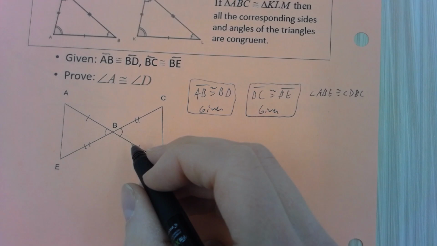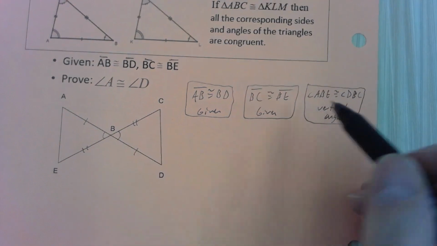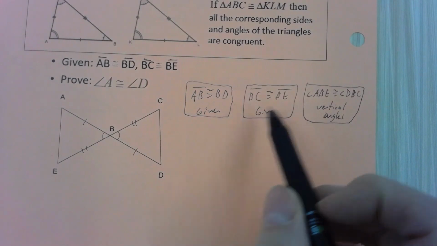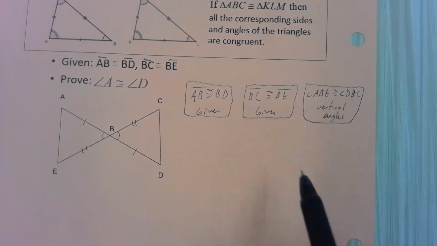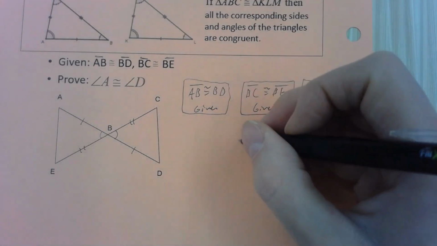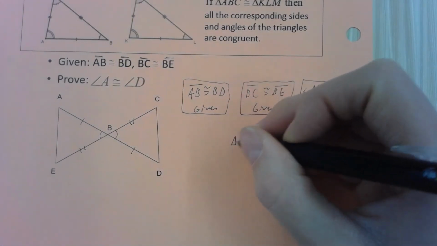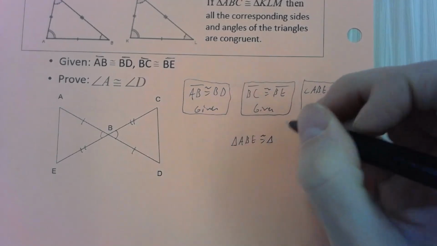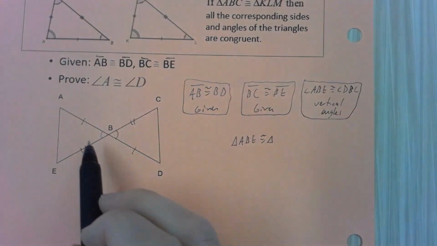So we have the statement and the reason in their own bubbles. Those 3 things are independent of each other. One wasn't true because of the other one. So we don't have a flow into each other. But those 3 facts together are going to lead us to the fact that triangle ABE is congruent to triangle DBC. And notice the order here.